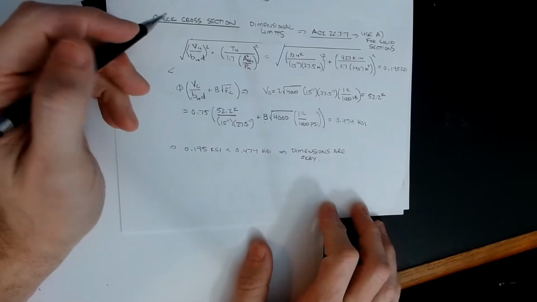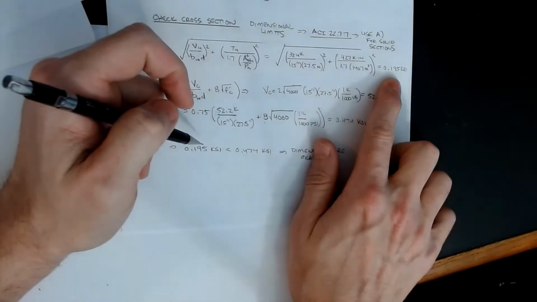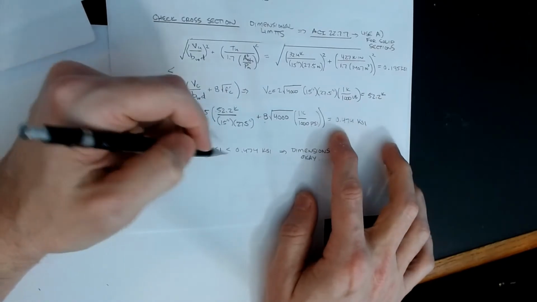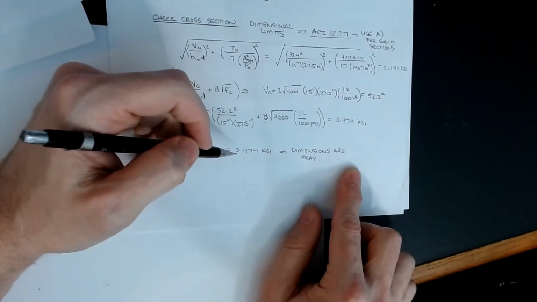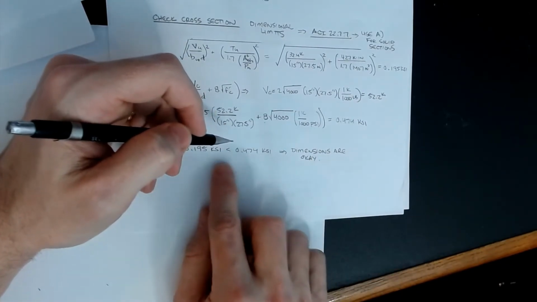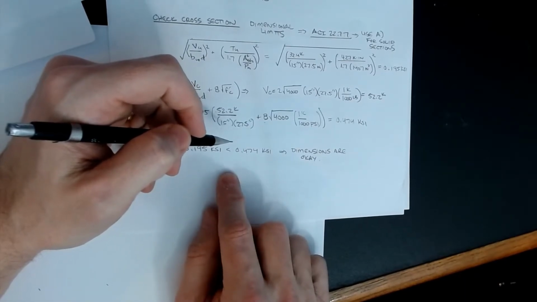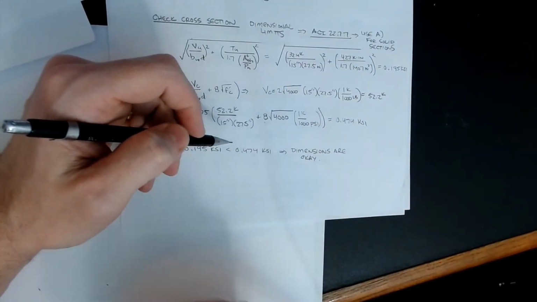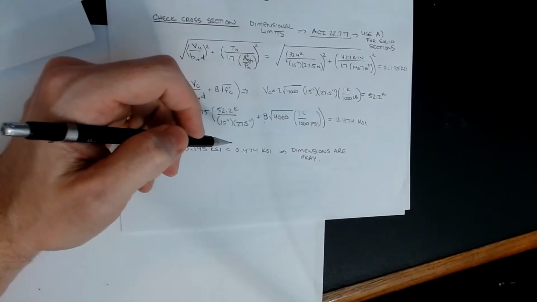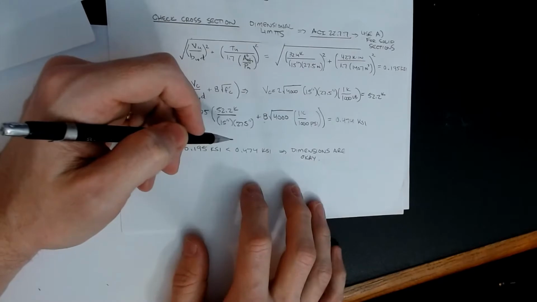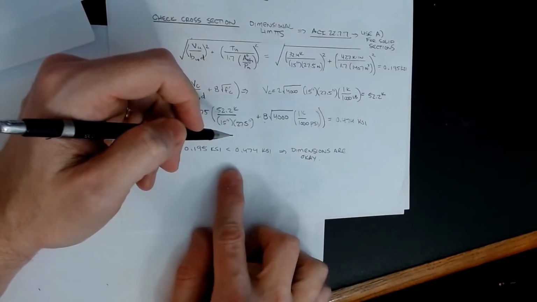So if we look at it then, we take my 0.195. Is it less than this value? It is, so my dimensions are okay. If you fail this check, you have to resize B and D and then redo the calculation. Your section just isn't big enough. You'll over-reinforce it, and it won't be a ductile failure. It'll be a brittle compressive failure when things go bad. So you've got to do this check. You're always doing this one.